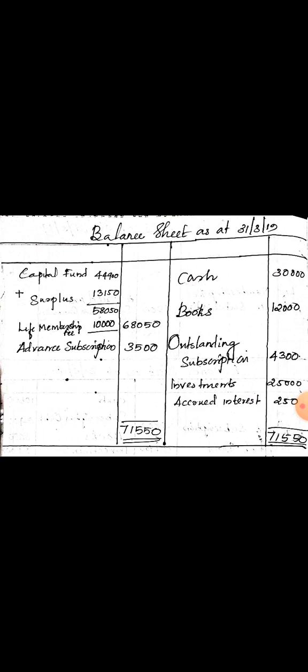Then books, closing balance of books rupees 12,000. Outstanding subscription at the end 4,300. Outstanding subscriptions are the subscriptions receivable. Outstanding subscriptions are the assets of the business organization. Then investments 25,000. Accrued interest 250. Balance sheet total 71,550.